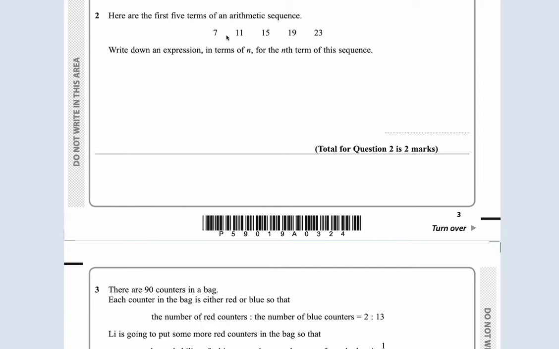There are 5 terms of an arithmetic sequence: 1, 2, 3, 4, 5. Write down an expression in terms of n for the nth term of the sequence. The very quick way is you go, okay, it's going up in 4s: plus 4, plus 4, plus 4, plus 4. So the nth term has to be 4n, because it's going up in 4s, plus what do I need to add to get to 7 if n was 1? So just pick one of these. If n was 1, I have 4 plus something, which is 3. So the answer is 4n plus 3.